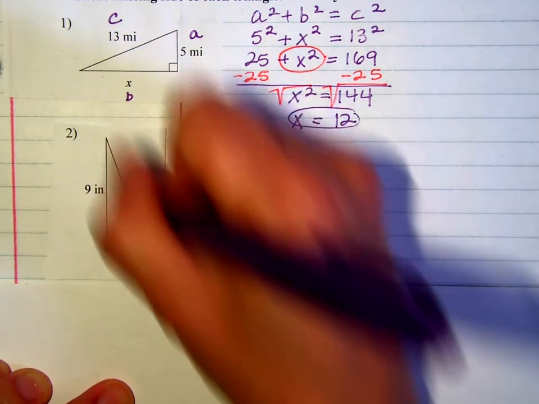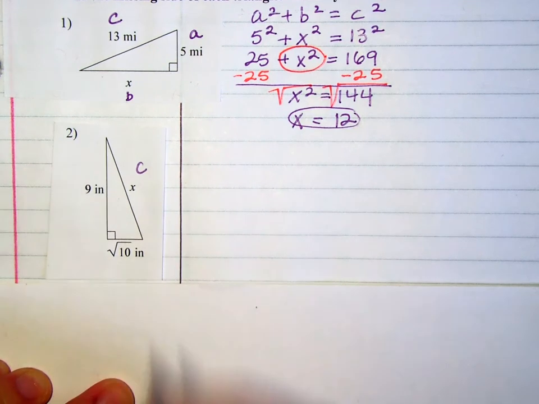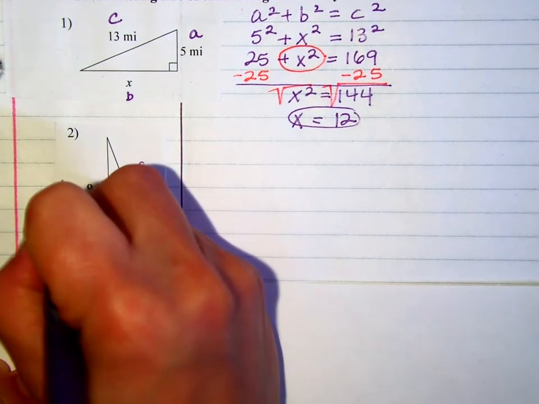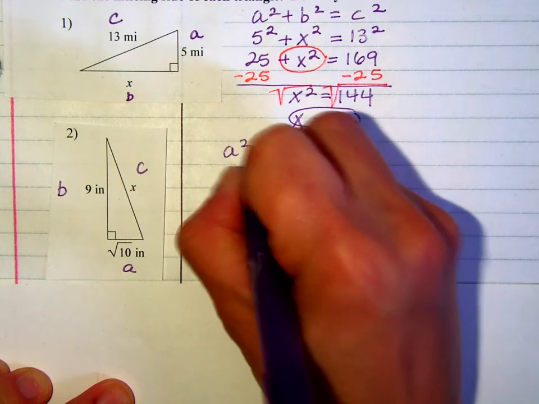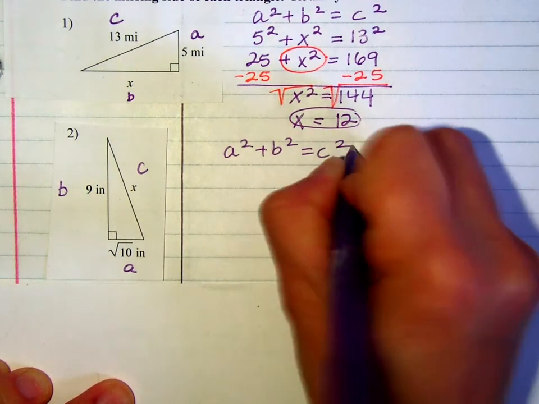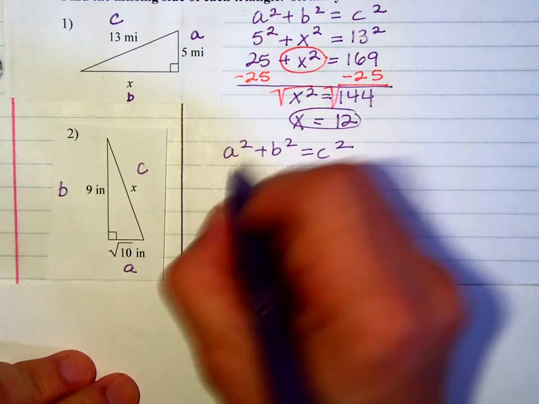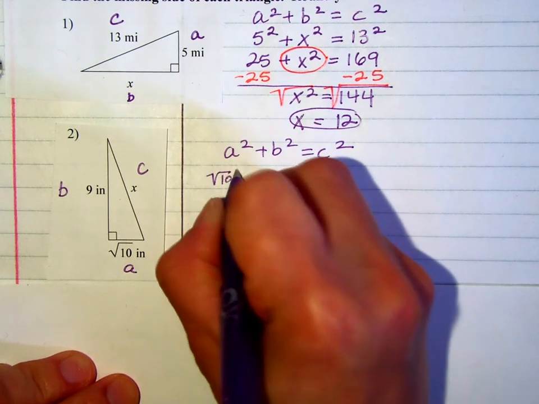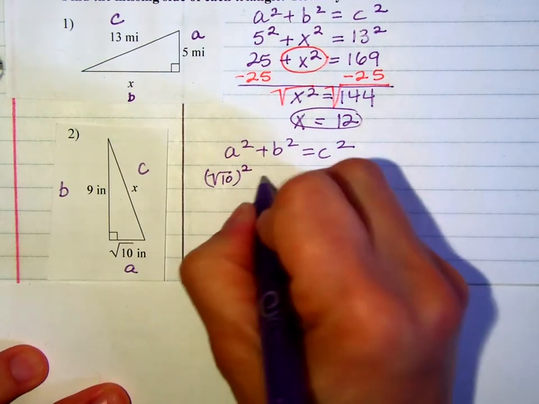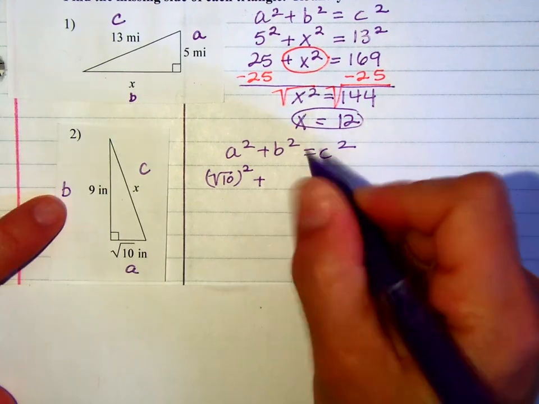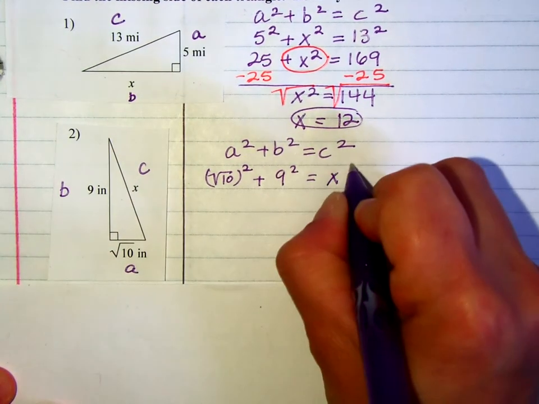So for me, I know diagonal, this is going to be C. This looks like the shortest side compared to that, so this is going to be A, and this will be B. All right, let's set it up. I have A squared plus B squared is equal to C squared. A for me is the square root of 10, so I'm going to write in the square root of 10. I'm going to put that in parentheses to the second power. Plus B squared, which is 9 squared. And then C squared is X, so X squared.